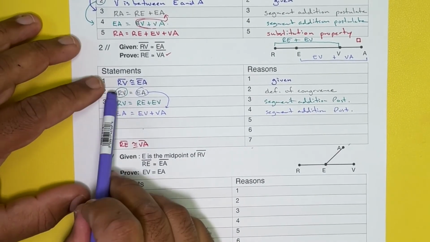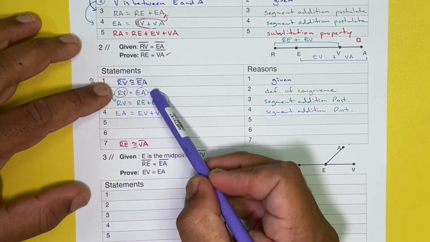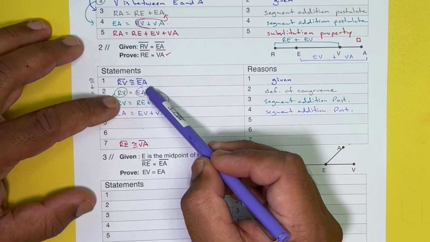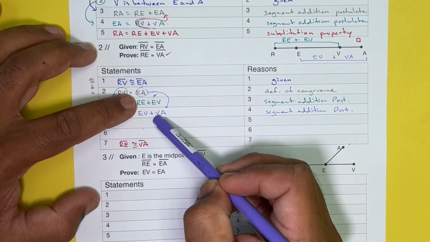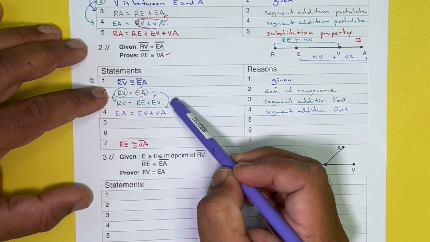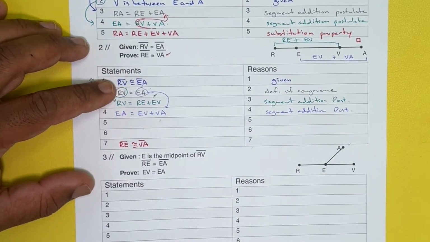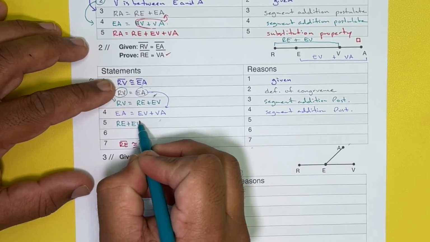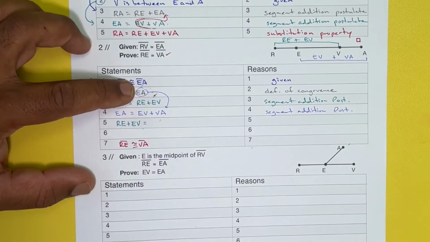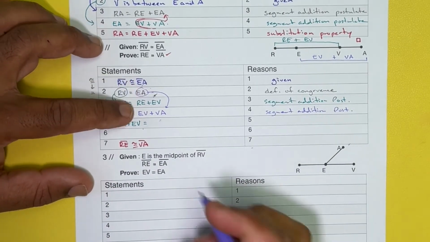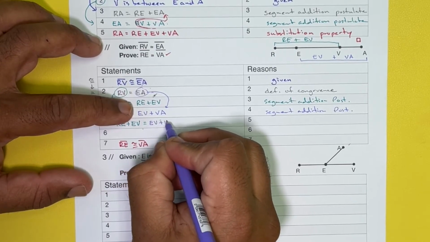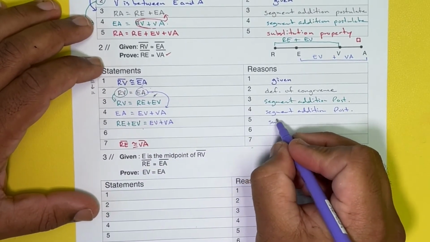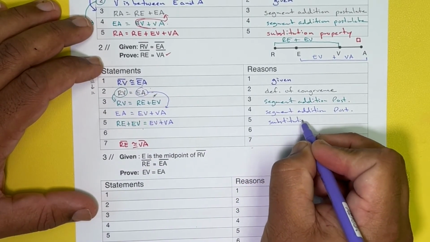So I started from the line segments being congruent to saying that they're equal to each other. I figured out one of them and what it's equal to in terms of segment addition postulate. Then I did the second one, EA. So now that I know these bigger parts, I'm going to plug them in. And so RV equals RE plus EV. And that equals EA. And EA down here is EV plus VA. So I took these and I substituted them into the top one. That's substitution property.